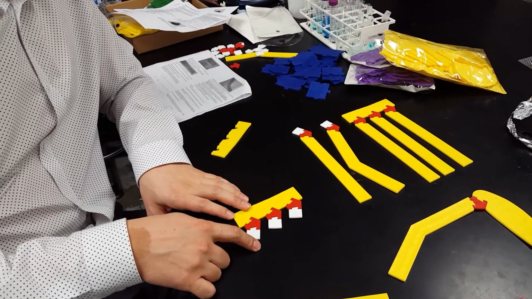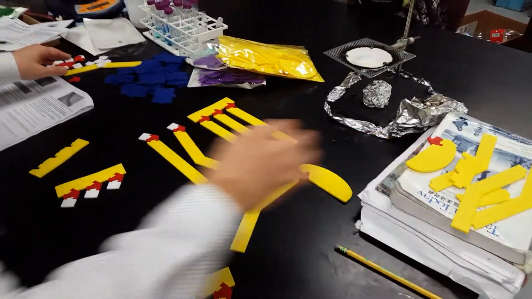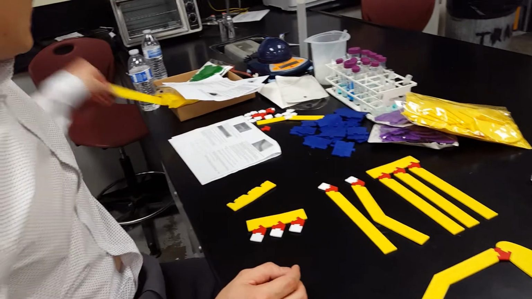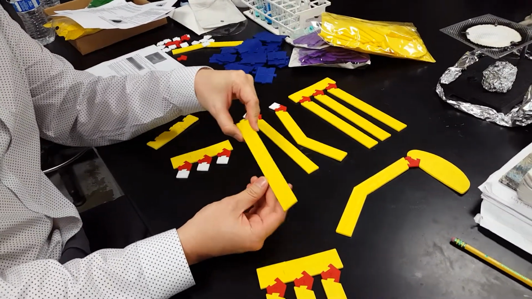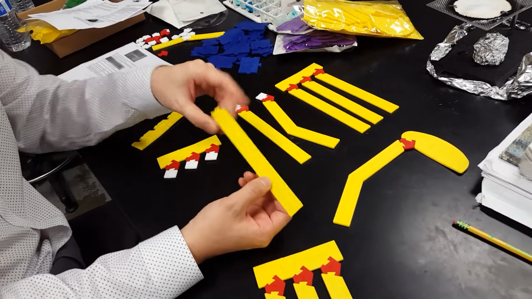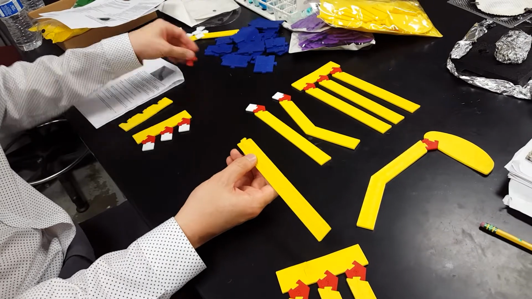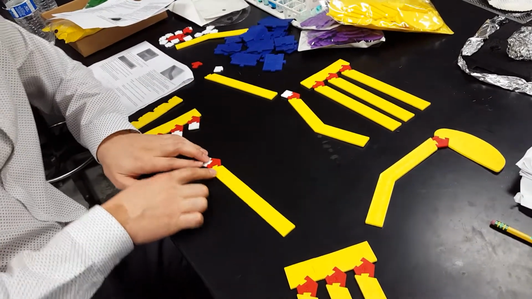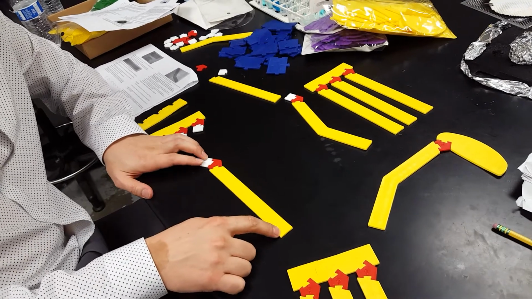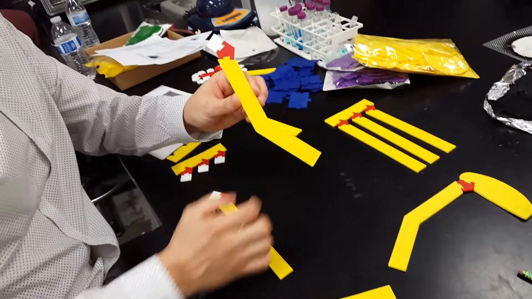If you move on to number 49, we have these long pieces right here. This is what we call a saturated fat. Again, this isn't balanced, so you want to add an oxygen piece and a hydrogen piece on here. So this piece right here is an unsaturated fat. This piece right here would be a saturated fat.